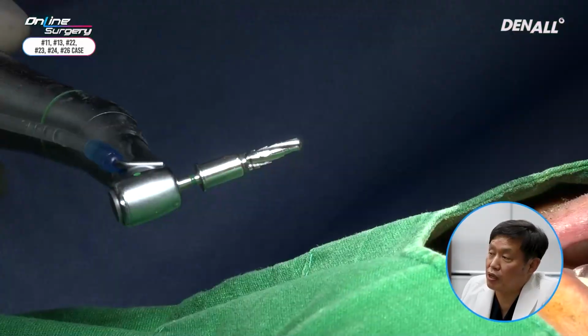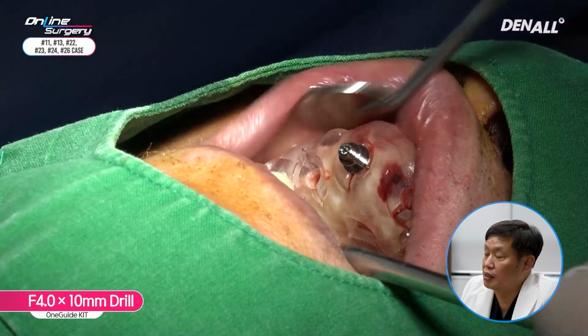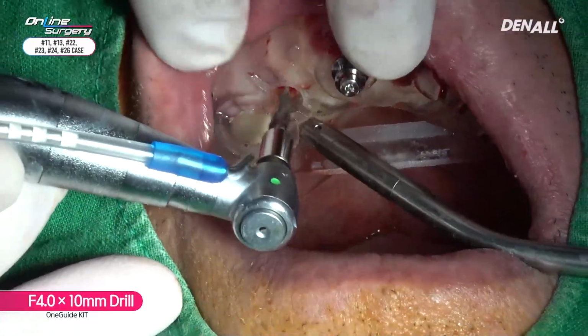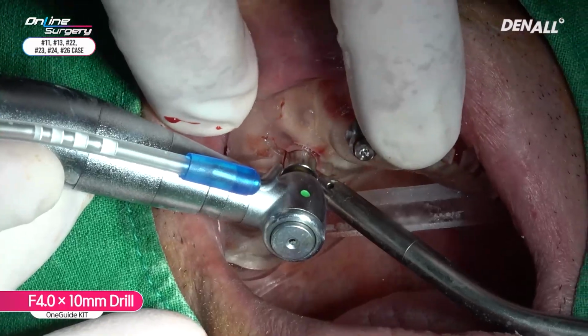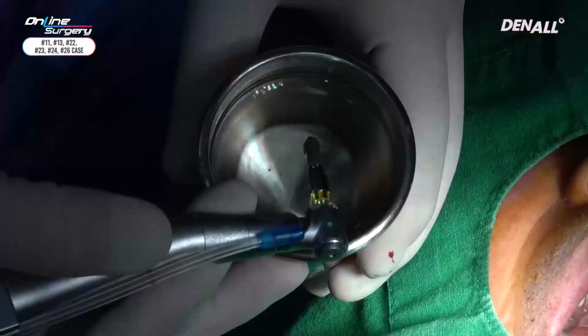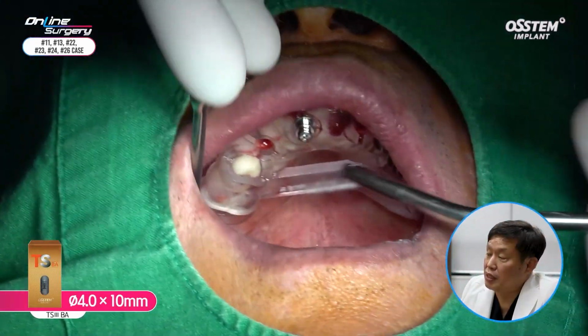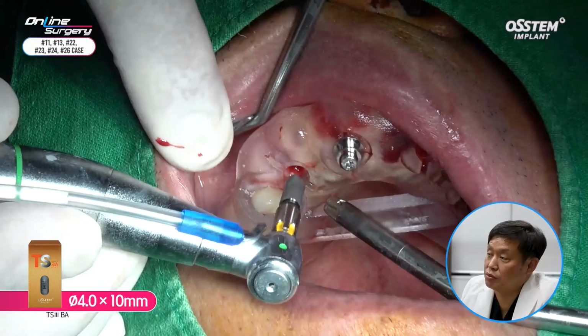Template was nicely fixed. Next is 4.0 by 10 mm OneGuide drill. In number 13, TS3 BA surface 4.0 by 10 mm implant was placed.